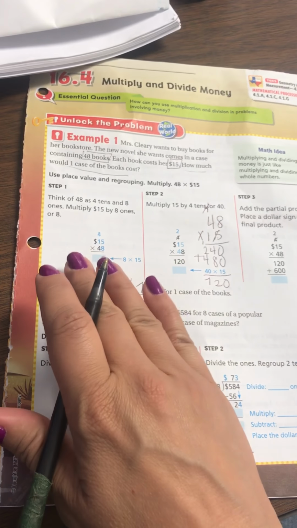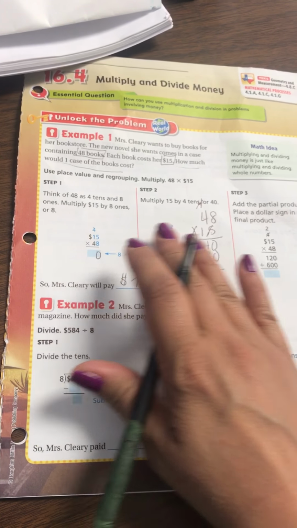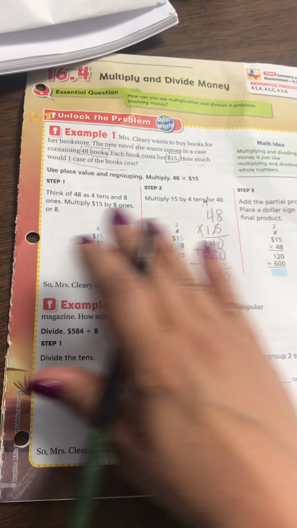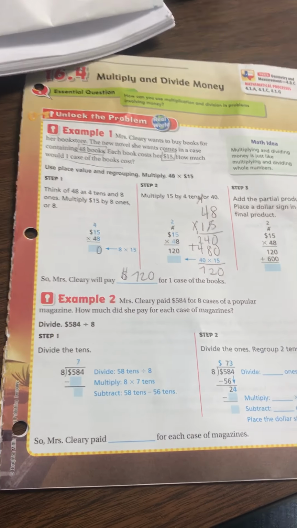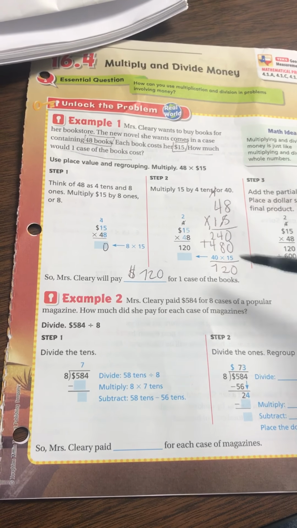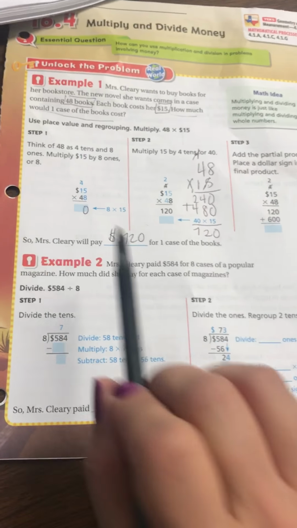So I know that we have step 1, step 2, step 3, but we've already learned how to multiply 2 by 2 digit numbers. Okay, so I'm not going to take you through each one of the steps. All I want you guys to really see is that if we're multiplying, when we get the product, you put a dollar sign in front of it. Okay, all right, let's look at example number 2.